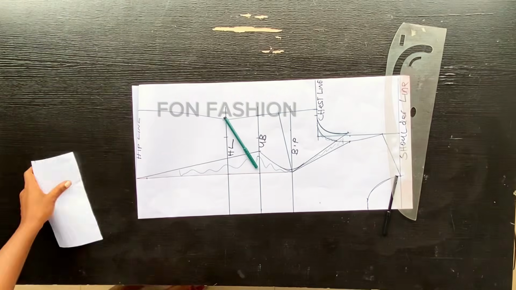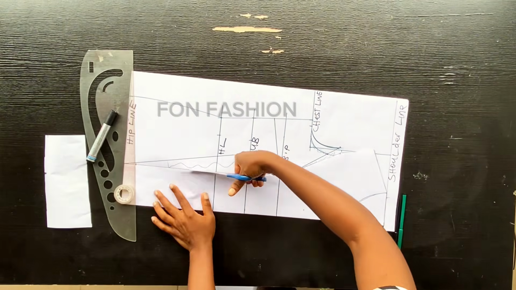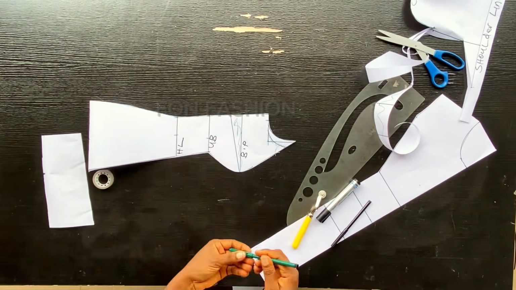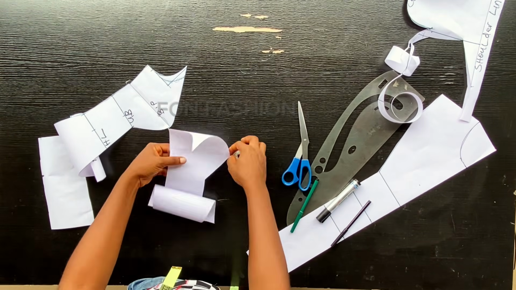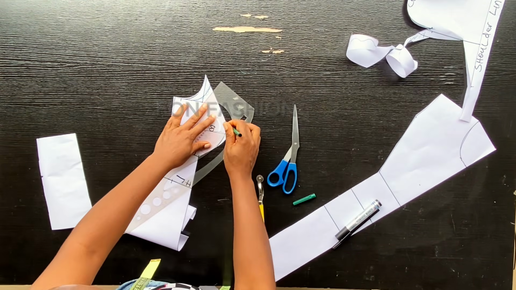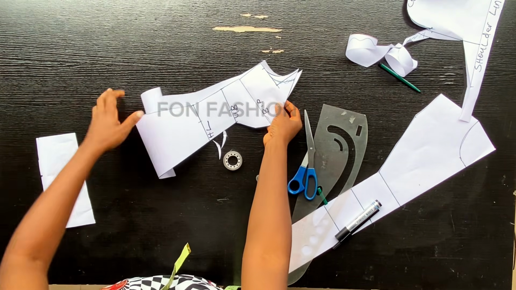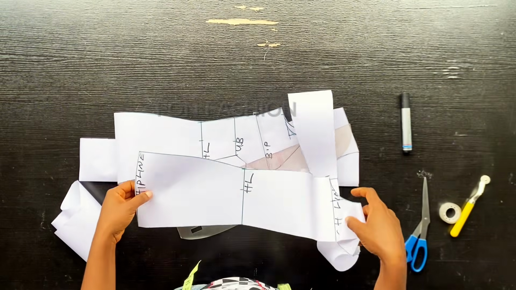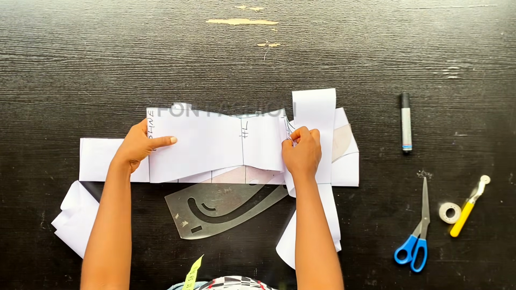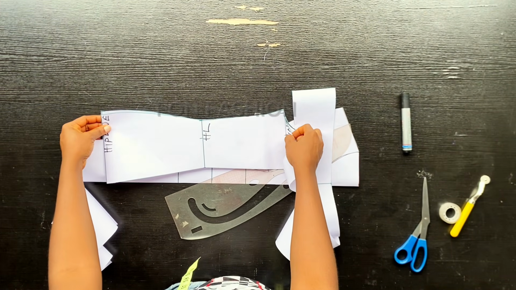Go ahead and cut out the front block like you see me doing in the video. Okay, remember to also close the side darts. All right, and blend the bust point area after closing off the side darts. Okay, so this is what I have now. After closing off the side dart for the front, you will notice that the back length and the front length are now equal by the sides.